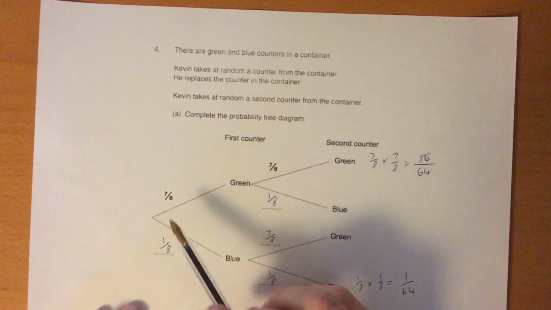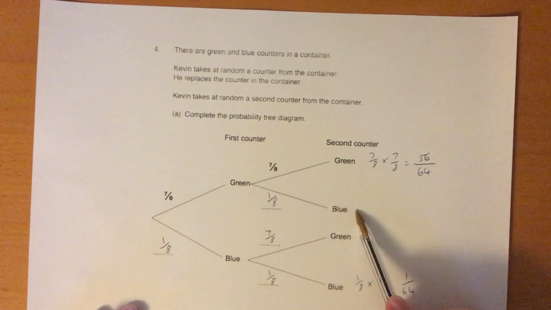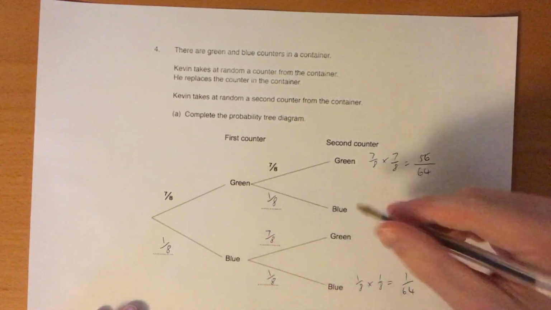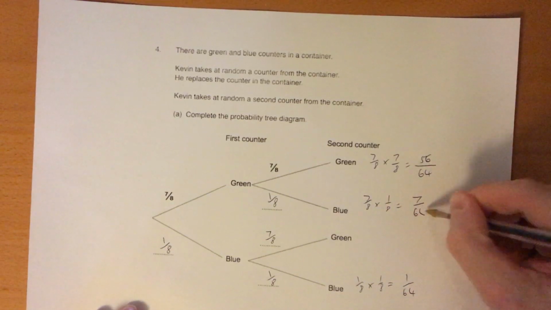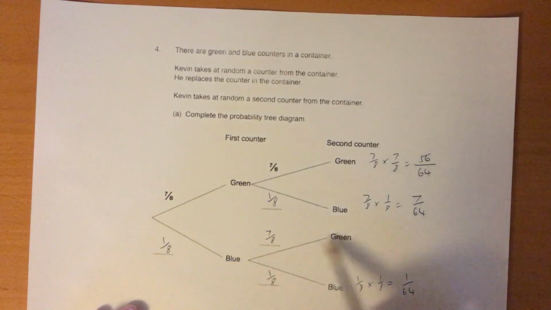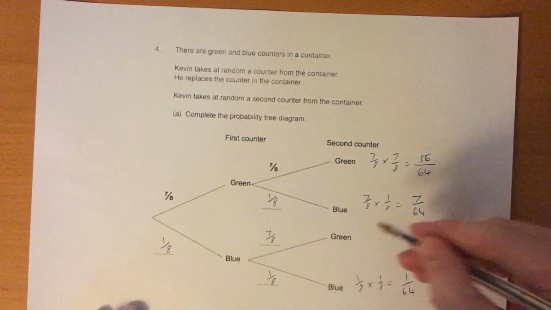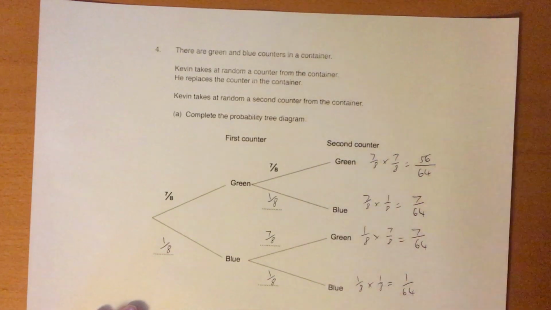If I actually wanted the first counter to be green, the second counter to be blue, I'd do that times that. 7 over 8 times 1 over 8 is 7 out of 64. And if I wanted to do first one blue, second one green, I do that times that. So 1 over 8 times 7 over 8 is 7 out of 64.